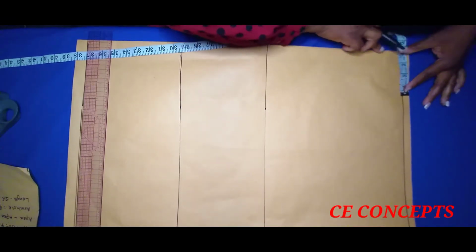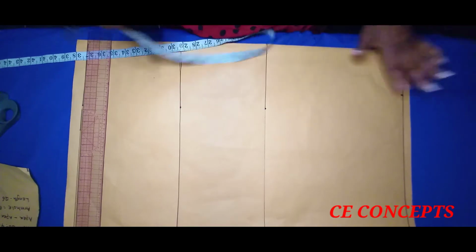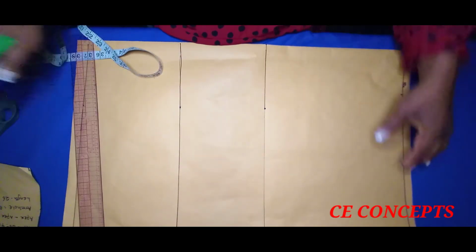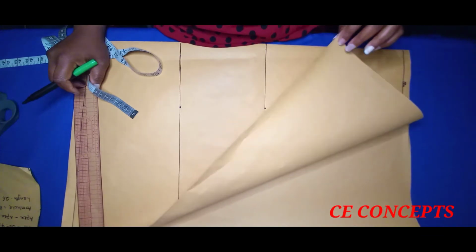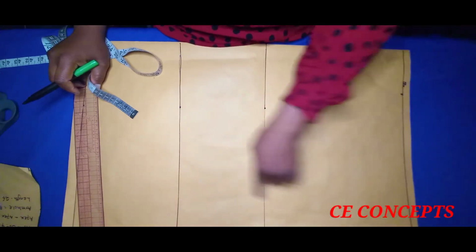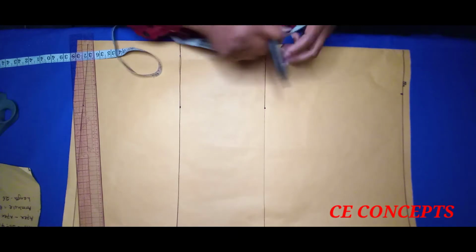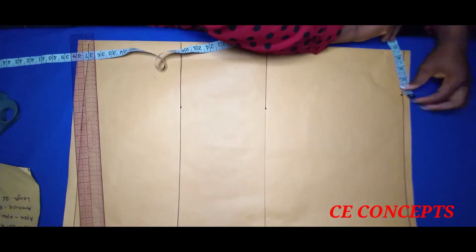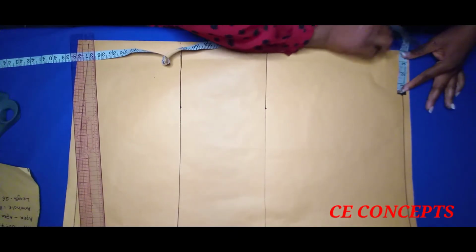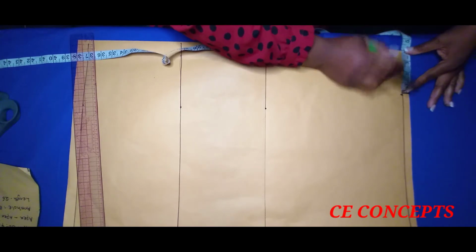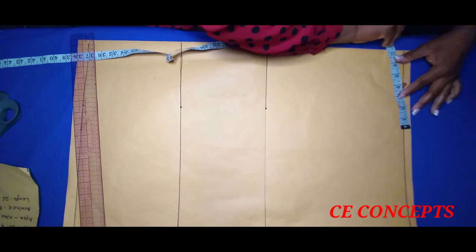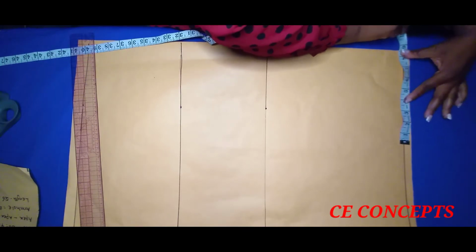So from this folded edge, and sorry, before I start, I placed my pattern paper on fold with the biggest part of my body, which is the hip. Okay, so from this folded edge, I will be taking my neckline, which is 4 inches. Then from there again, I'll move in and take my shoulder.